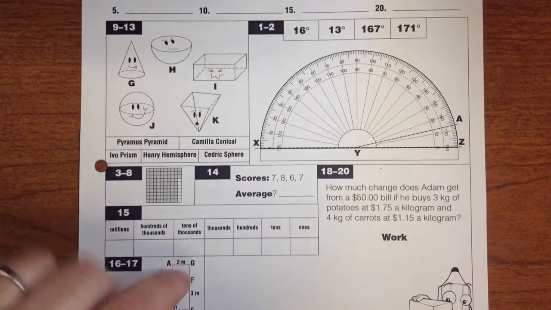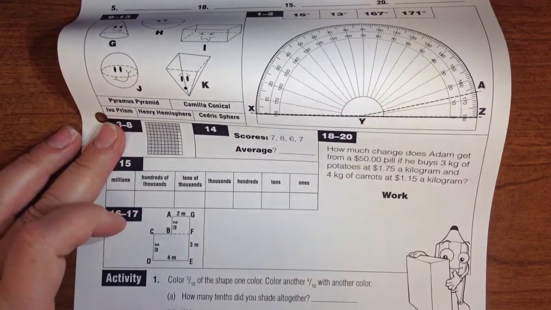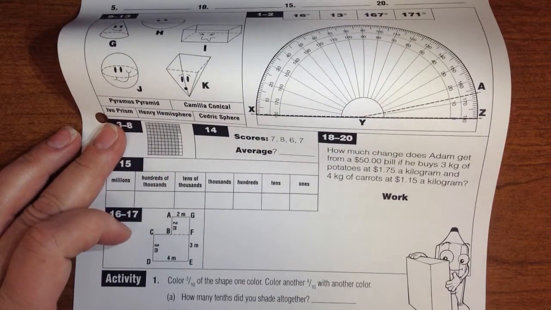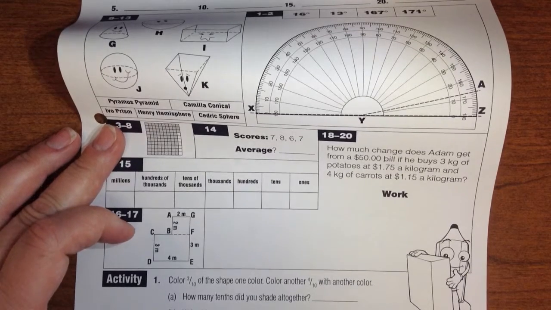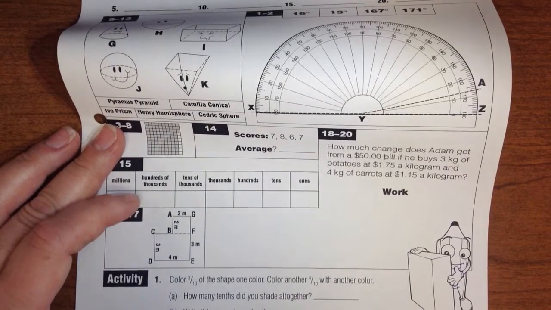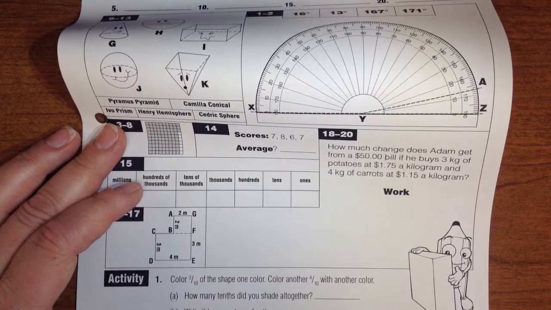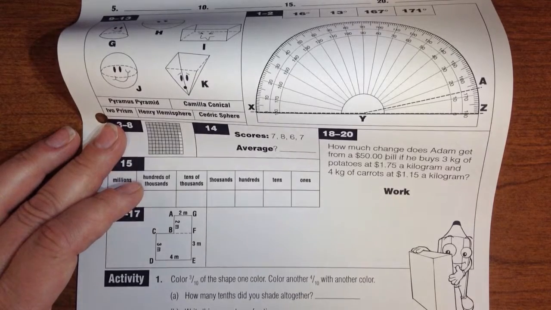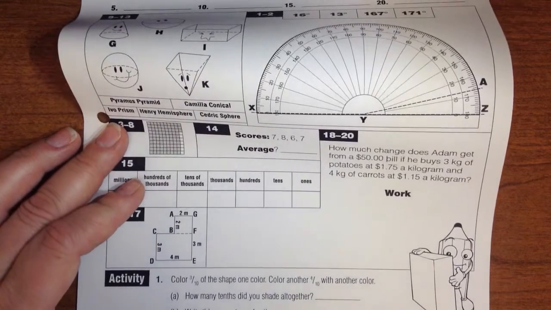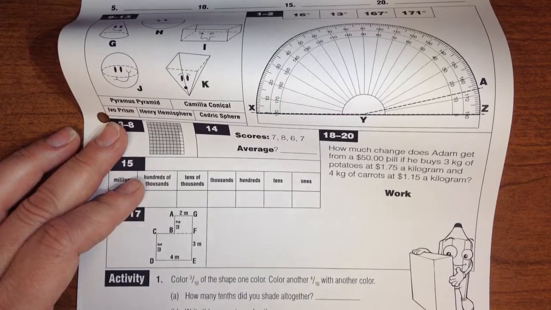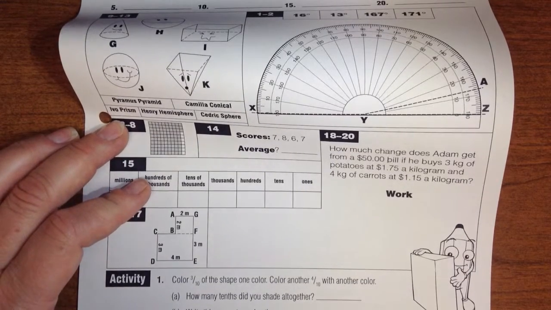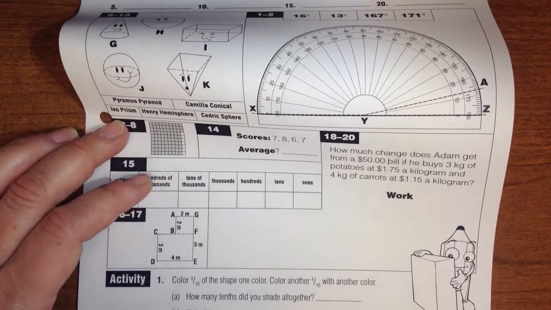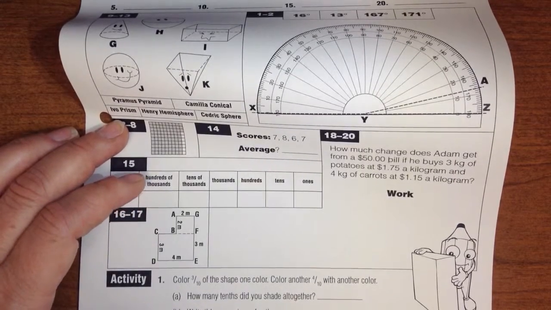The next 2 questions are about this shape right here. Question 16. The square ABFG has an area of 4 square meters. What would the area of rectangle CDEF be?